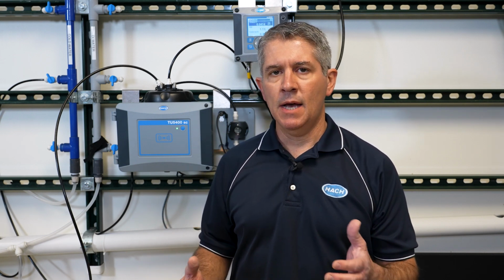So what we're going to be talking about today is using a TU5400 ultra-low range turbidimeter hooked up to a controller. In this case, we have an SC200 controller right here, and setting it up in a scenario where it's used in a membrane plant. So it could be reverse osmosis, microfiltration, nanofiltration, in that type of scenario, in that type of setup.